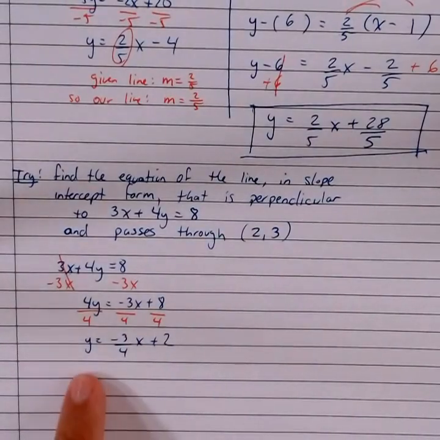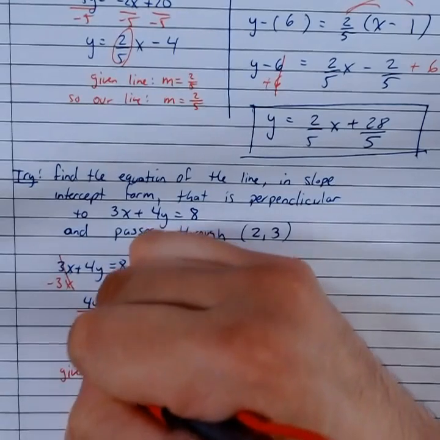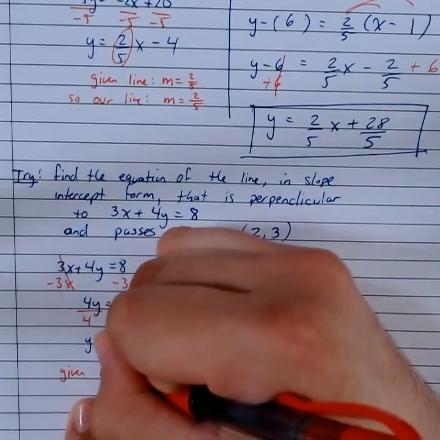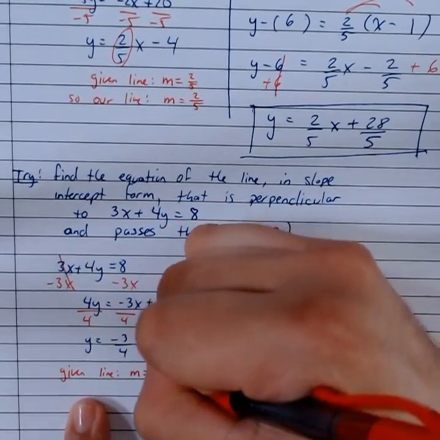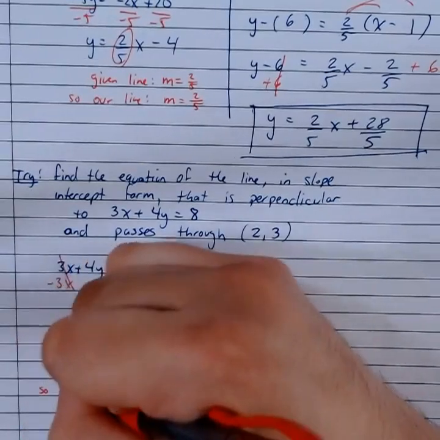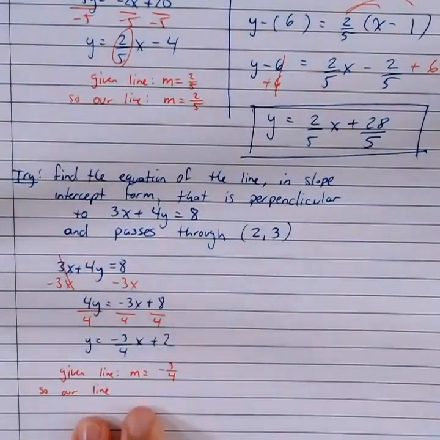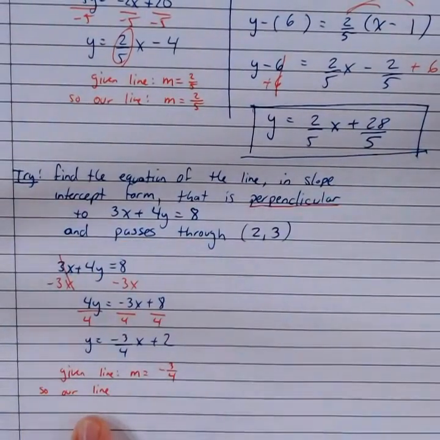All right, so that means that the line we were given is going to have slope -3/4. Our line is not going to be the same, because if they were the same, they would be parallel. Here we want a line that's perpendicular.